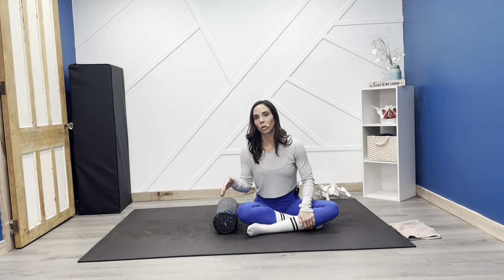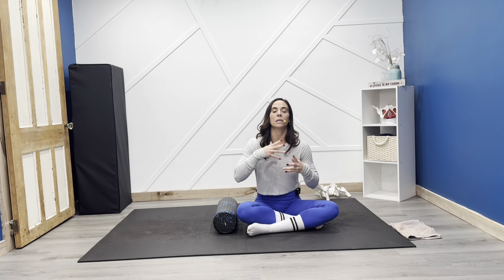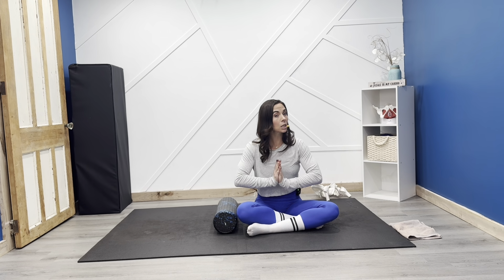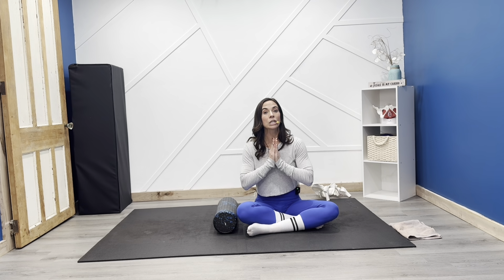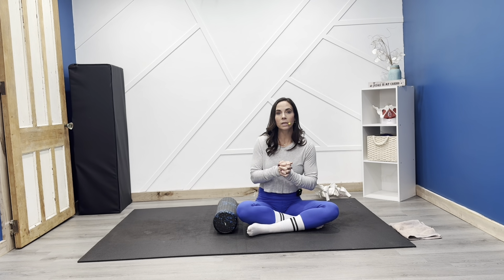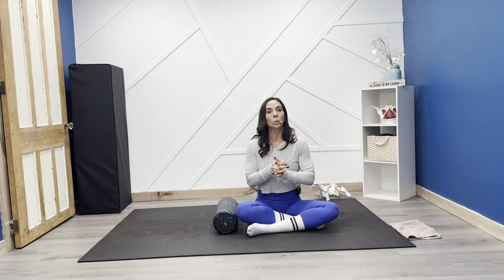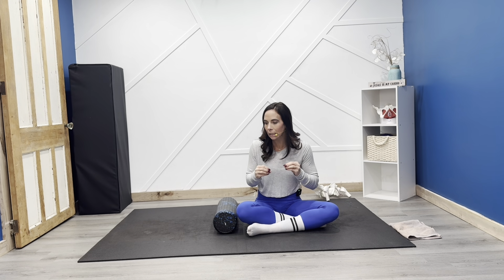So first, foam roller. If you feel any excessive pain or massive discomfort, that is a sign that your body is telling you something. Please stop. Do not continue on, okay? Foam rolling can be really sensitive for some people. So talk with your massage therapist, talk with your doctor. But by all means, if you're experiencing pain, please do not continue, all right?